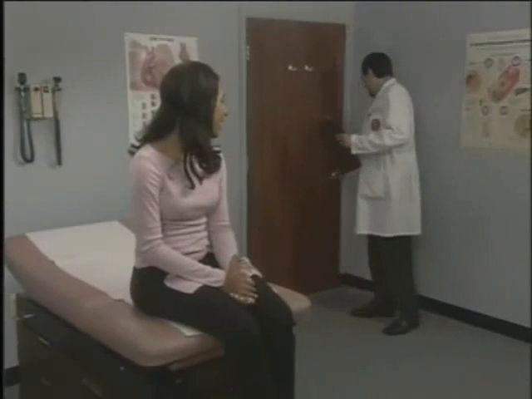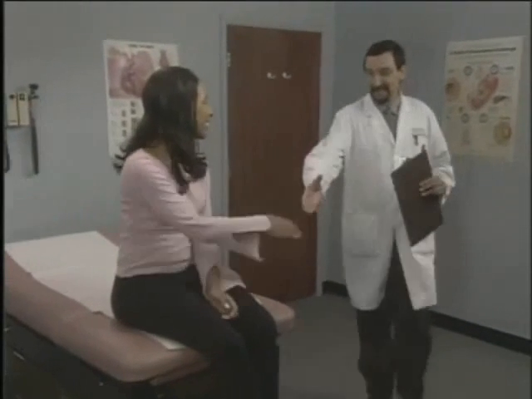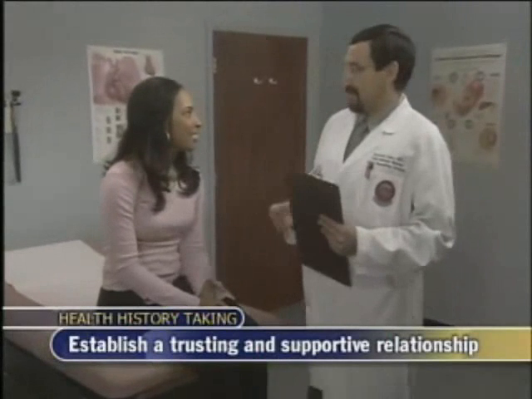The health history interview is a conversation with a threefold purpose: to establish a trusting and supportive relationship, to gather information, and to offer information. In the case of new patients, you will gather information that will form the basis for a comprehensive written health history. For patients seeking care for a specific complaint, you may prepare a more focused, problem-oriented history. In either case, you will record the patient's chief complaint, along with common or concerning symptoms.